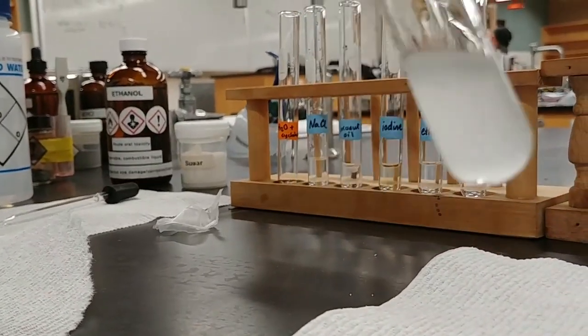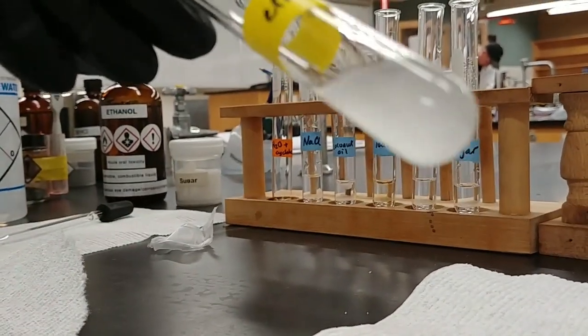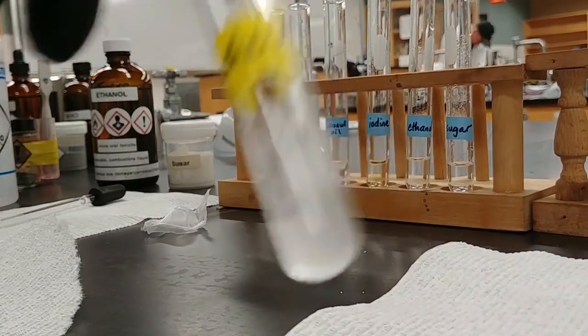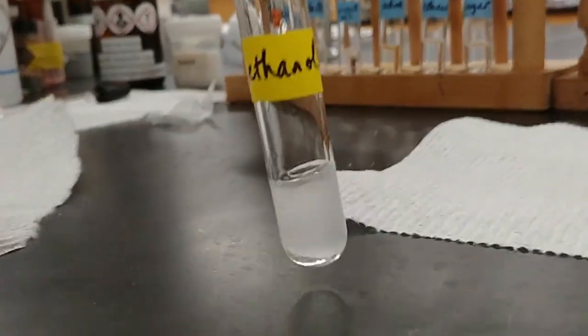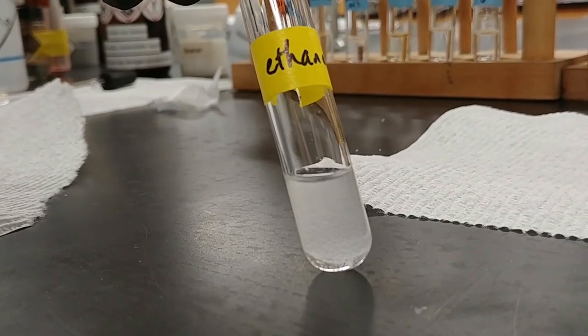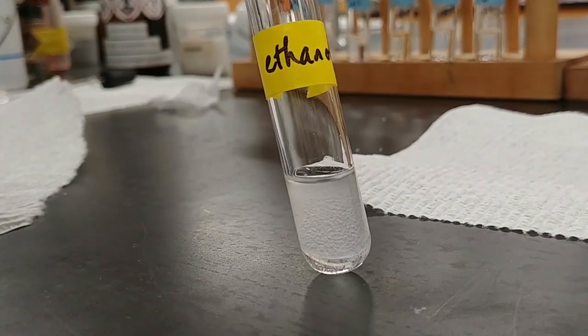And if we try and get this to mix, what we end up with is something that we call a dispersion or an emulsion. It may temporarily suspend, but it eventually starts forming these little beads.